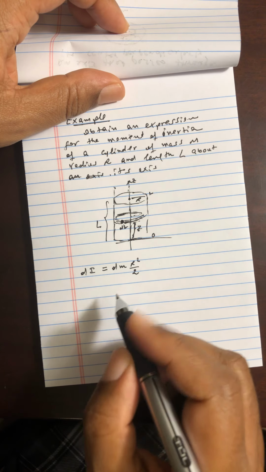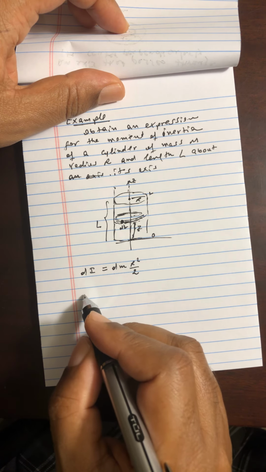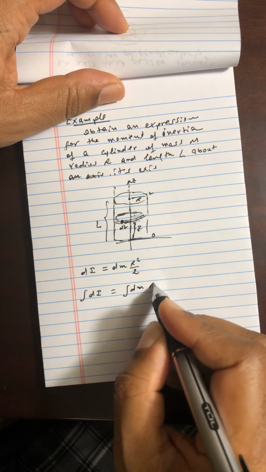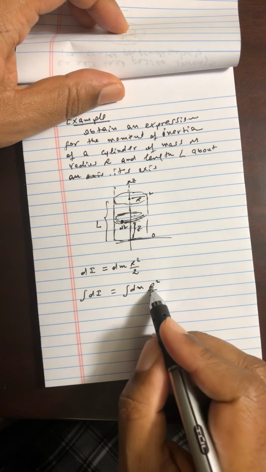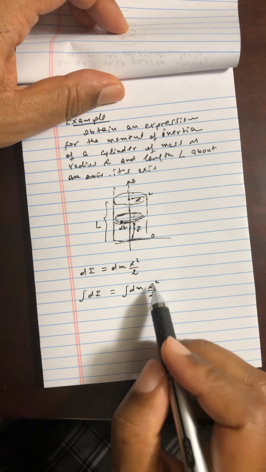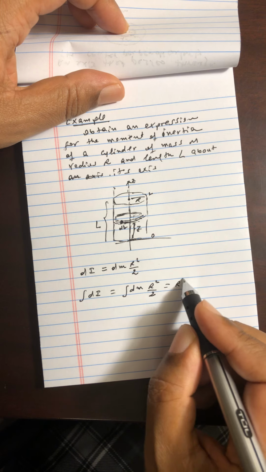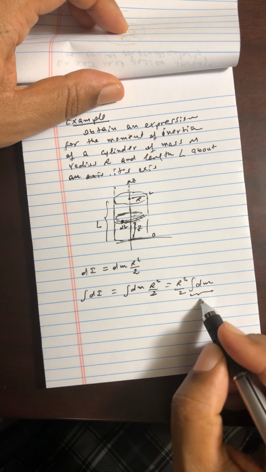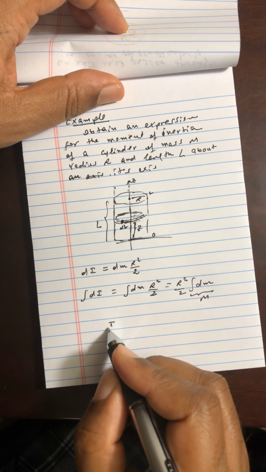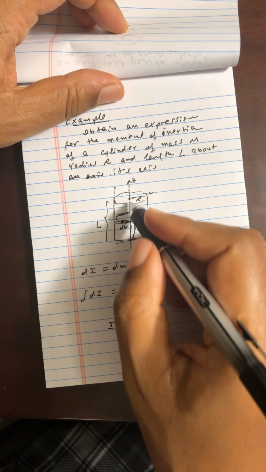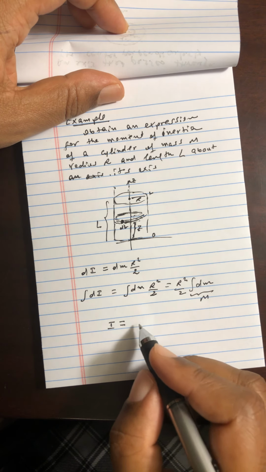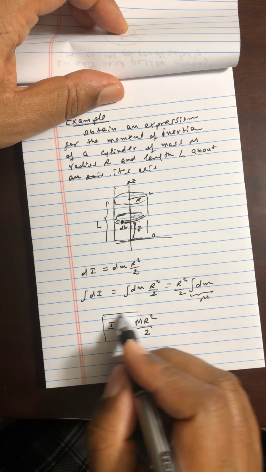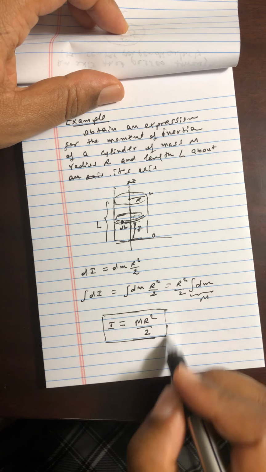So we're going to integrate now. The integral of dI equals the integral of dm r squared over 2. But this is a constant. All the disks over here have constant radius. So this is r squared over 2 times the integral of dm. But the integral of dm is the total mass. So you see, the moment of inertia of a cylinder about an axis that goes through its axis is simply m r squared divided by 2, just like the formula for a disk.